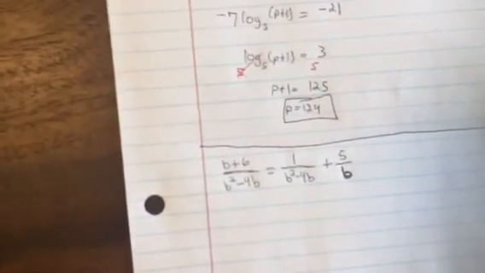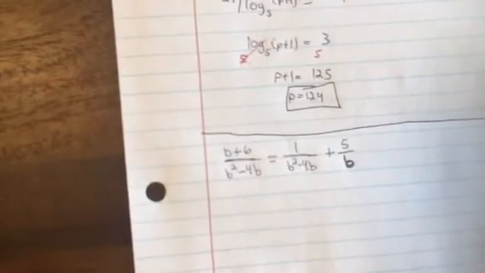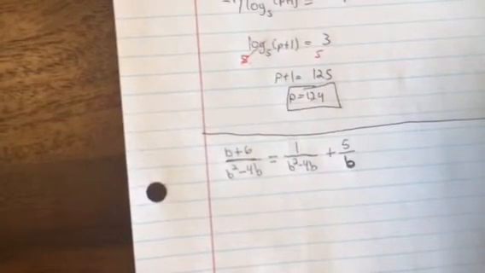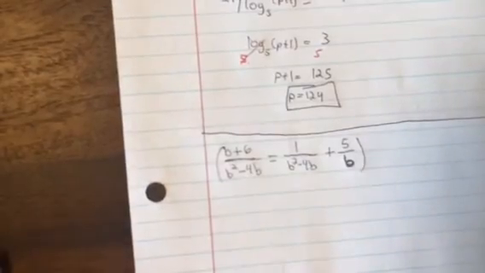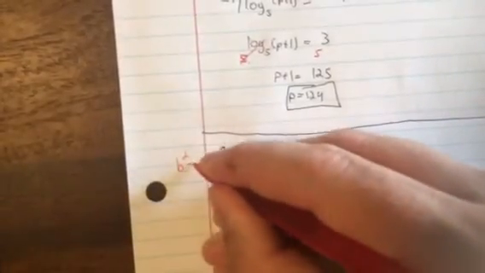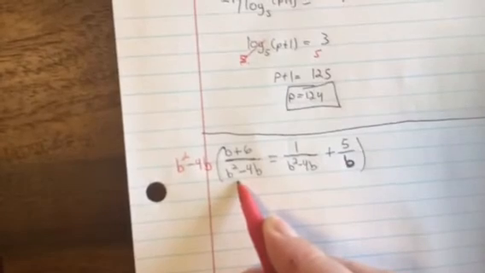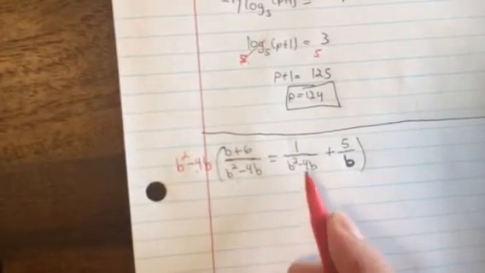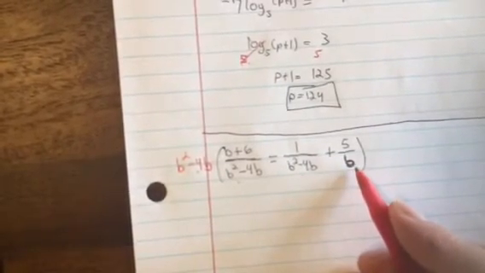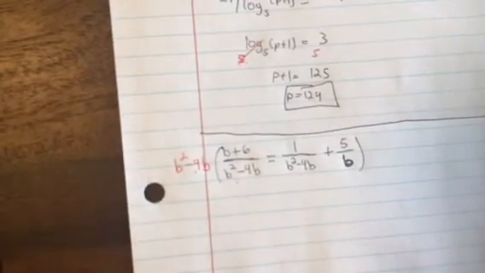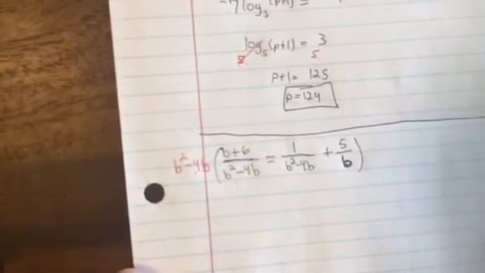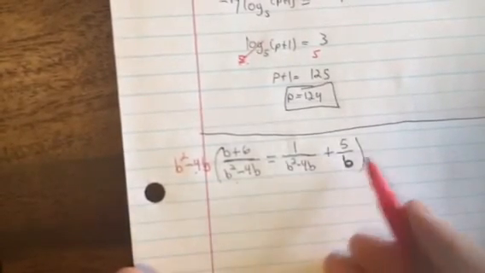All right, our last type of equation is a rational equation, where there are variables in the denominator. When there are variables in the denominator, we want to multiply by those denominators to cancel them out. So we're going to multiply both sides by b squared minus 4b to cancel out dividing by b squared minus 4b. That'll cancel out these two. But the question is, do we also need to multiply both sides by b to cancel out the dividing by b? Whatever you do to one side, you have to do to both sides. So we might also need to multiply by b.